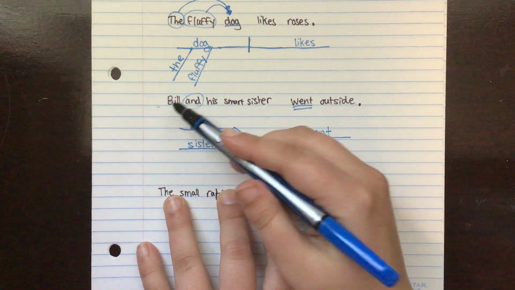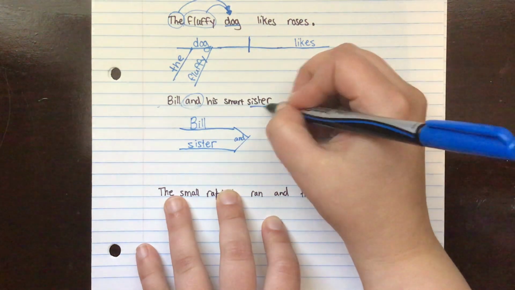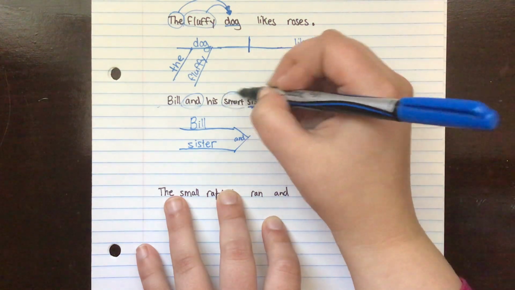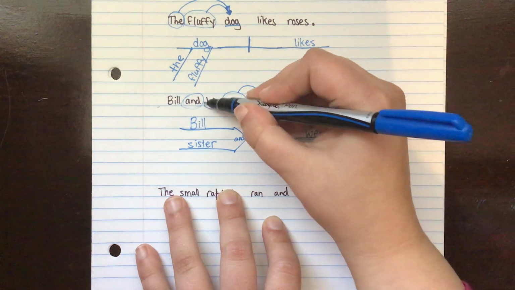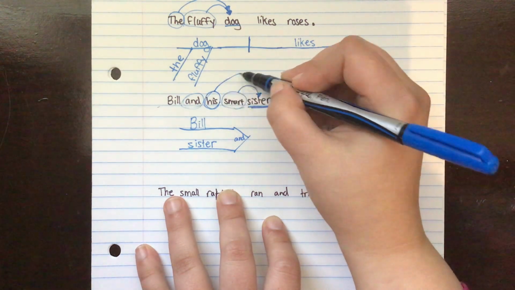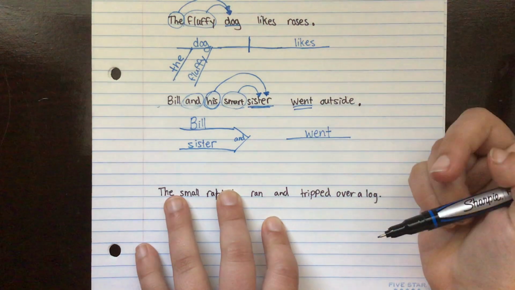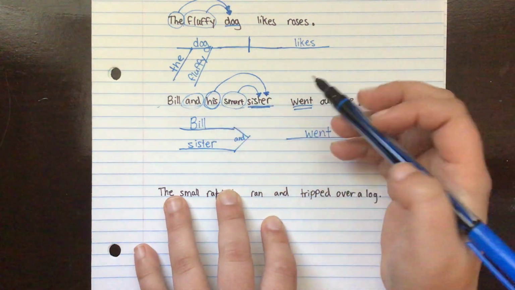So I look. Nothing is describing Bill, so I can leave that alone. However, there are some words describing Bill's sister. The sister is smart. Smart is describing his sister. And also the sister belongs to him. It's his sister. That also describes sister, because it's not Mary's sister, it's not Doggo's sister, it's Bill's sister, his sister.